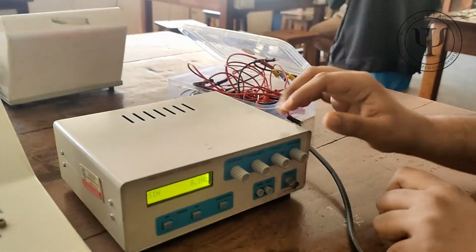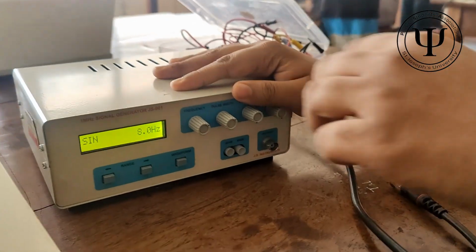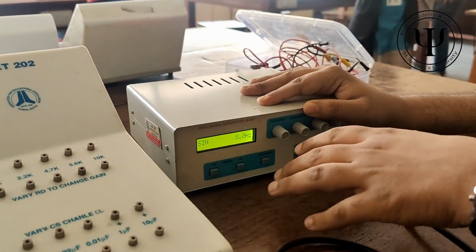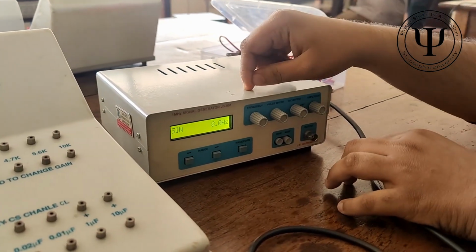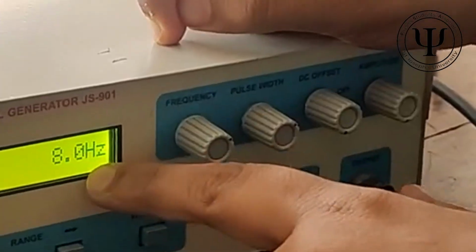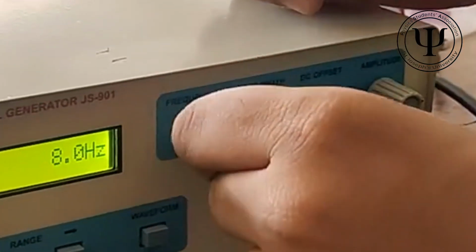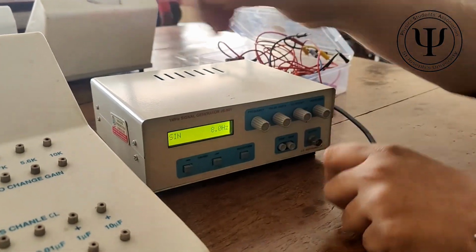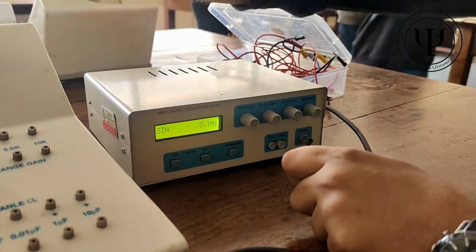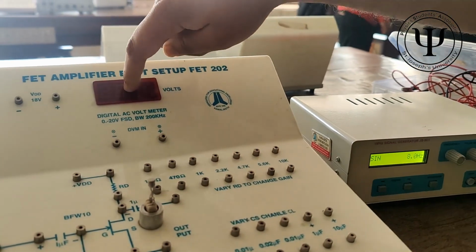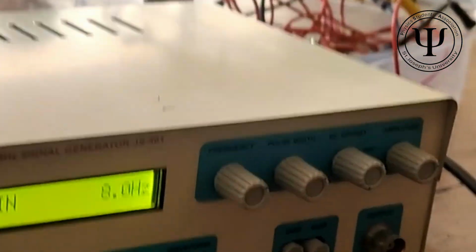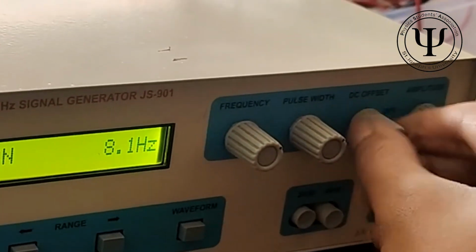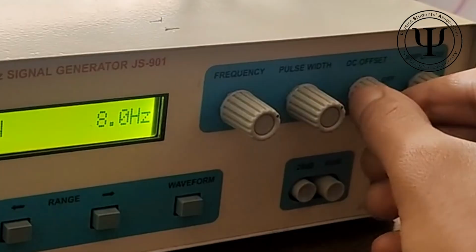So hello guys, this is a function generator, and what this generator will be basically doing in the case of the FET amplifier is providing you with AC signals. Here you can vary the amplitude as well as the frequency of the input signals, and accordingly you have to get the voltage in the voltmeter that is inbuilt in the FET. Make sure that your pulse width is set to minimum and your DC offset is also switched off.